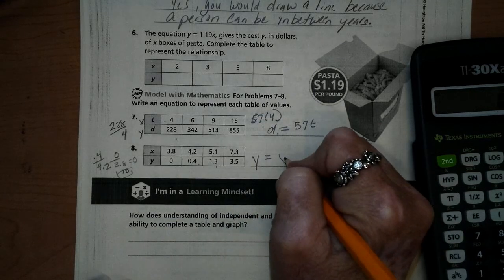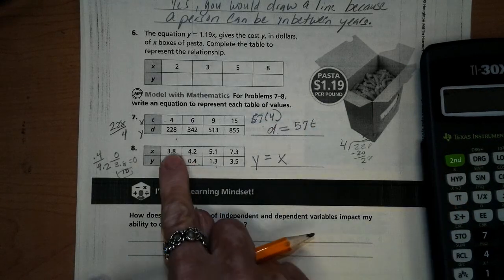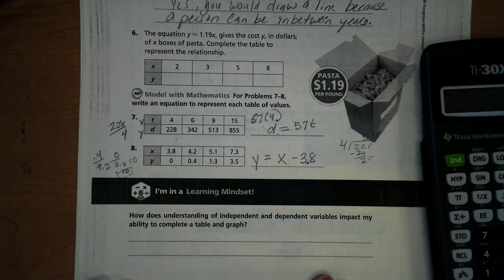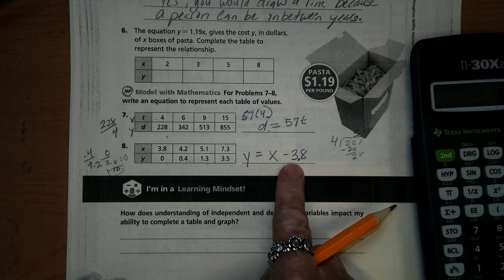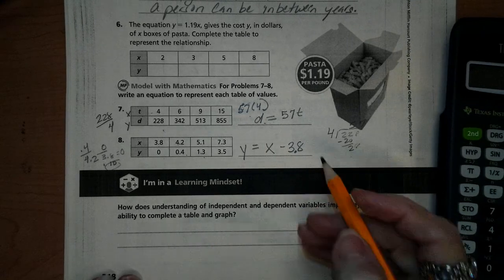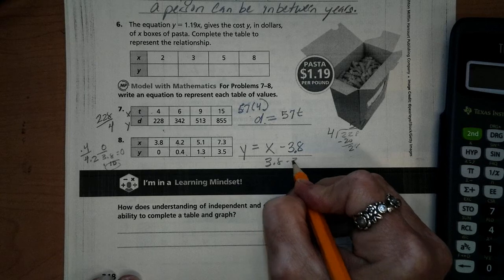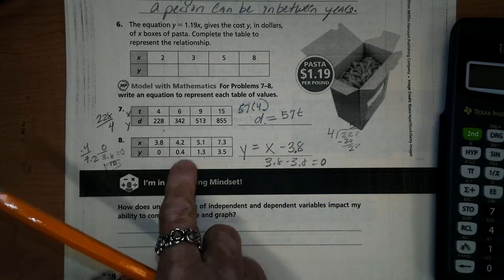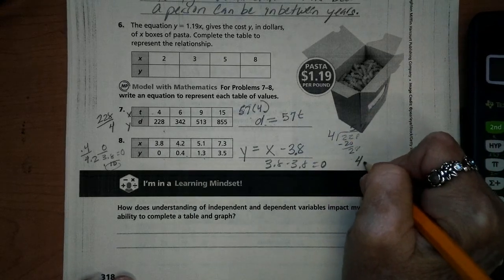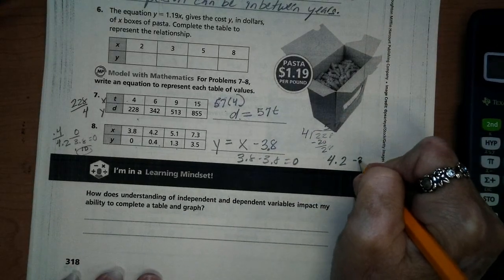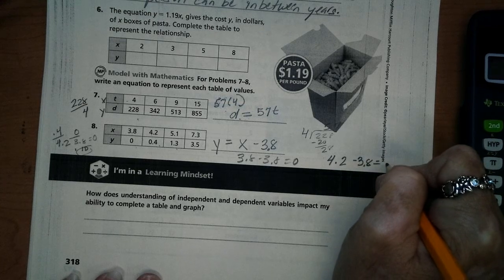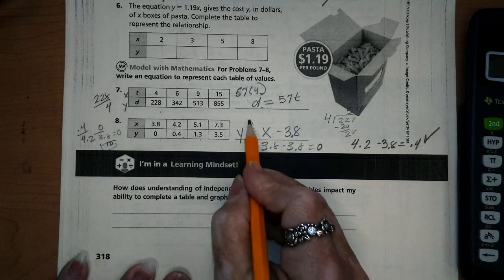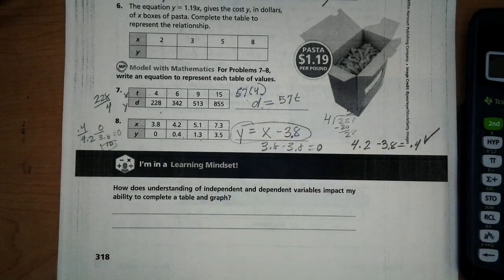Okay, so I'm going to put something in for X, which would be this 3.8, and in order to get 0, I would have to subtract 3.8. So we would have, of course, 3.8 minus 3.8 is 0. So that first one works. So then you try one more. So if I substitute in 4.2 and subtract 3.8, do I get 0.4? The answer is yes. So this equation works.